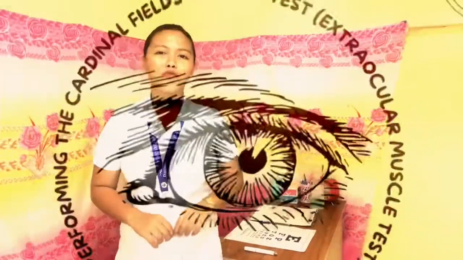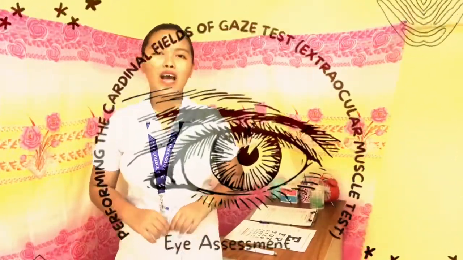Performing the cardinal fields of gaze test or the extraocular muscle test. This test helps to determine how well the 6 extraocular eye muscles are working along with the cranial nerve 3, 4, and 6. So now we're gonna check the patient's eye movement, if there are any involuntary movement or what we call nystagmus, or the movement is just smooth.